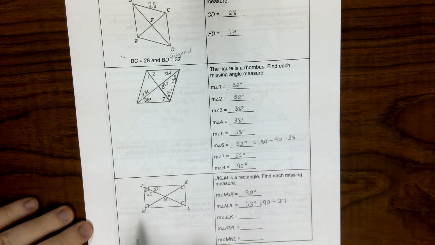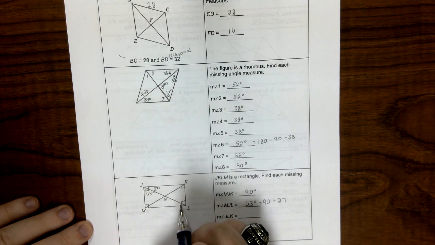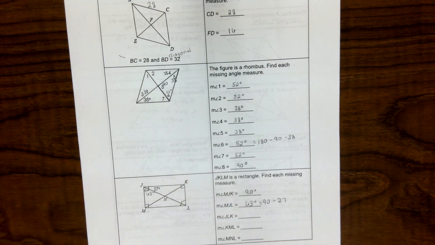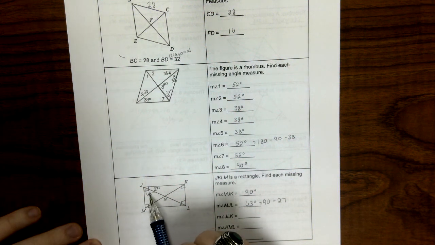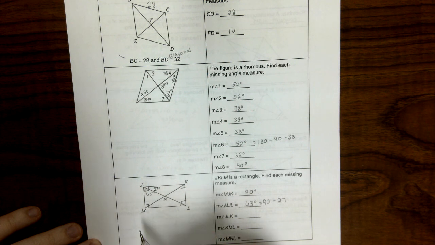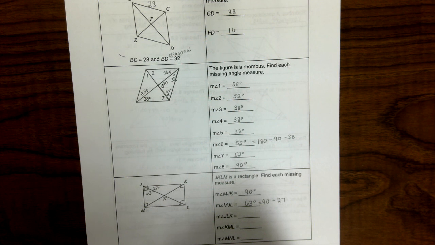All right, let's keep going. JLK. JLK. That's this bottom piece right here. To find that piece, we're going to use the property of a parallelogram again, that the opposite angles are congruent. So if both these pieces over here are 63 and 27, oh, I said that wrong. I apologize. A rectangle is always a parallelogram. So what we have to do this time is use the fact that we have alternate interior angles here. And I misspoke.